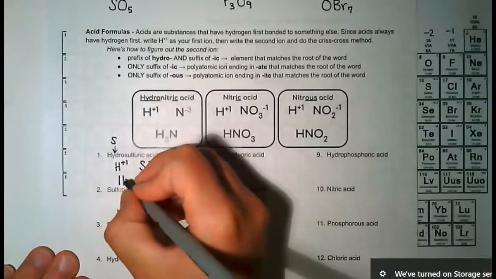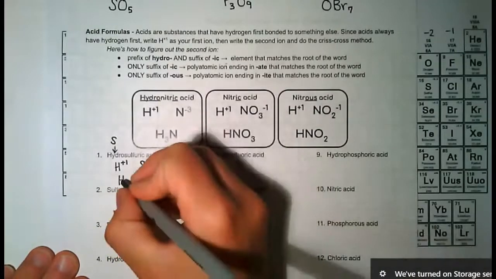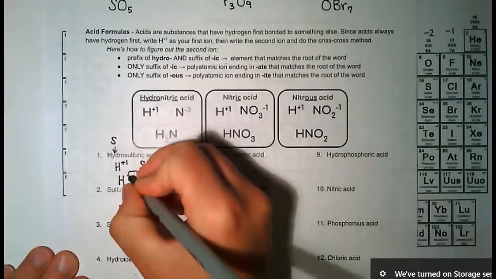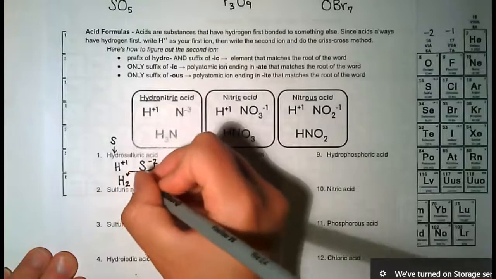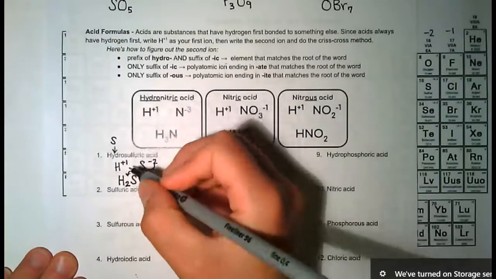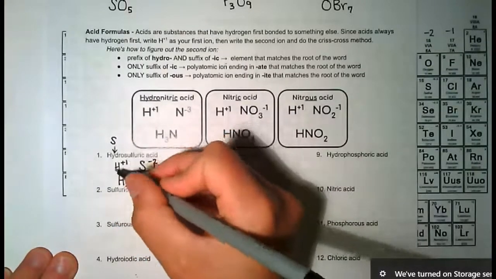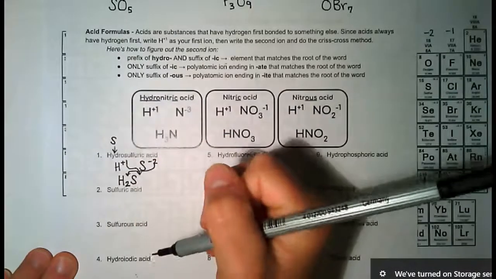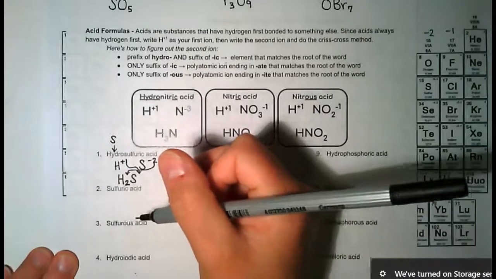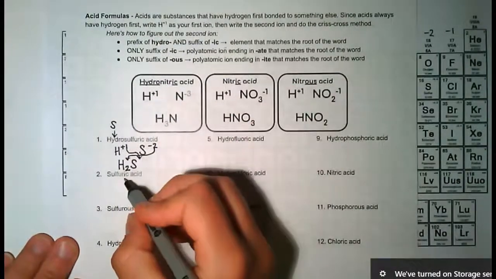So we have H, and this 2 comes down as the subscript on the hydrogen. And then you're always just going to have one of the second element or substance in your acid because hydrogen has a +1 oxidation state. So you're always going to be crossing down a 1, which you don't need to show. Next we have sulfuric acid.